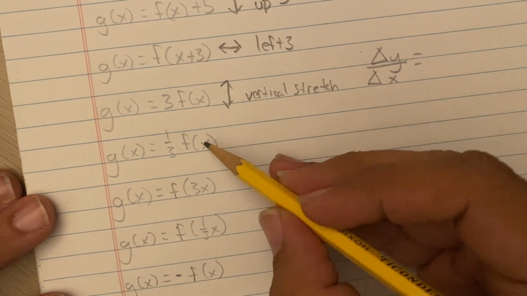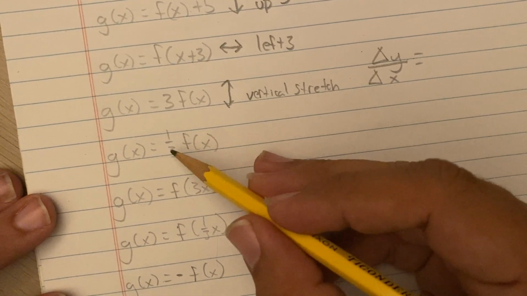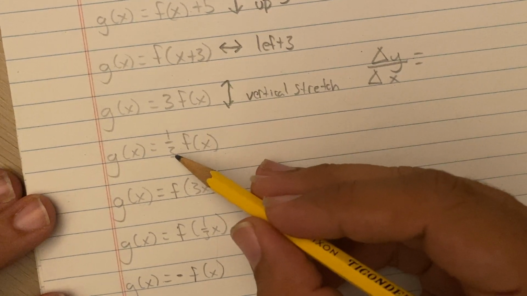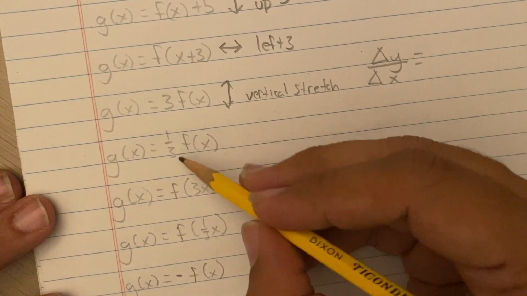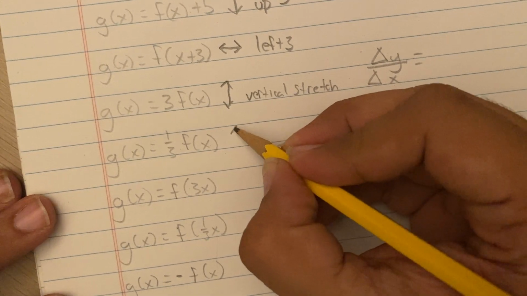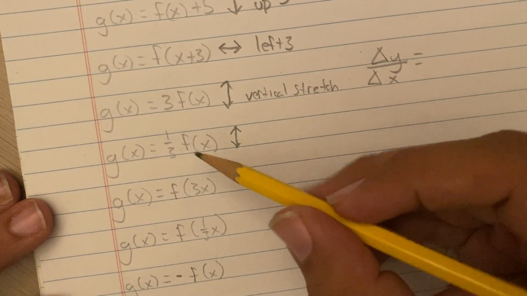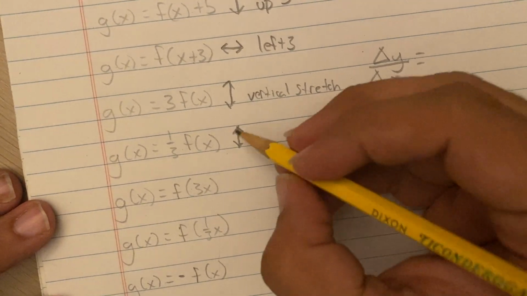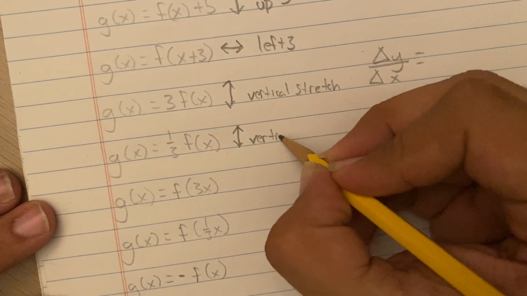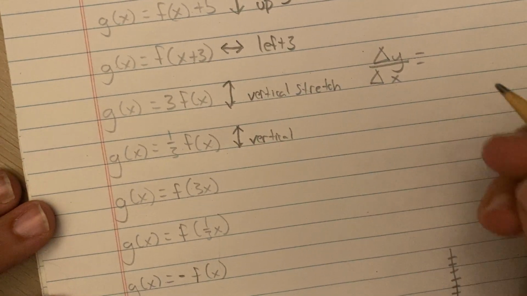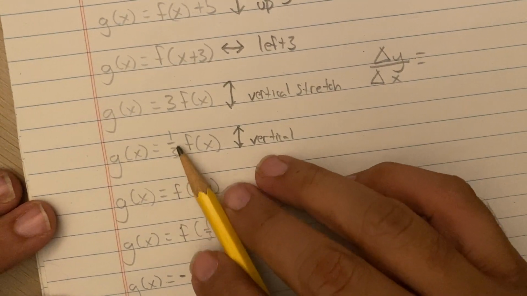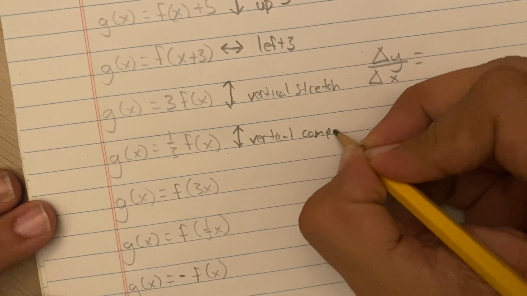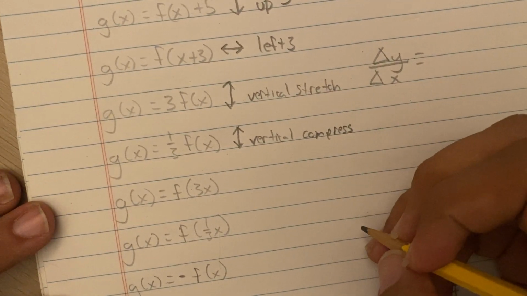Now, if I were multiplying by something that is between 0 and 1, like 1/3, this would still be doing the vertical. How do I know it's vertical control? Because it is on the outside. But it's not adding or subtracting, it's multiplying again. So I know that I have to write the word vertical, and then I have to figure out if it's stretching or compressing. So it's multiplying by 1/3, so it's compressing it. So this is a vertical compress.